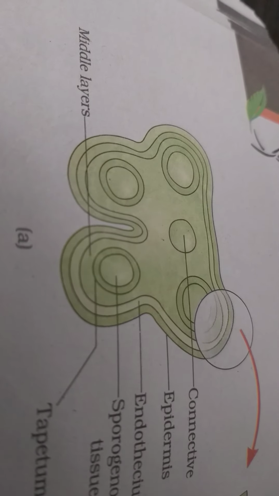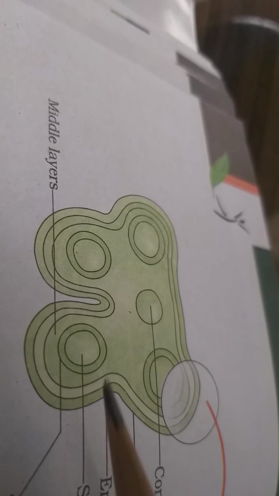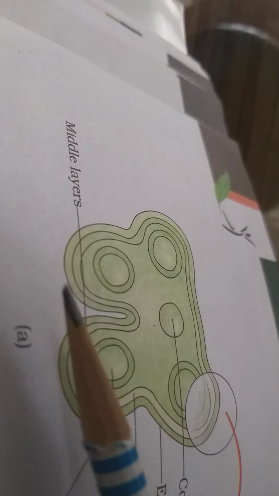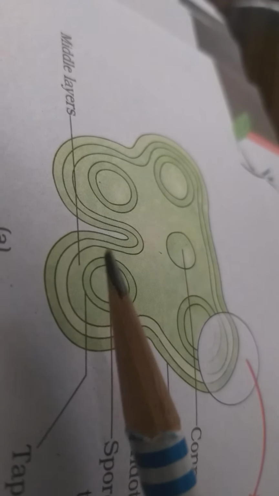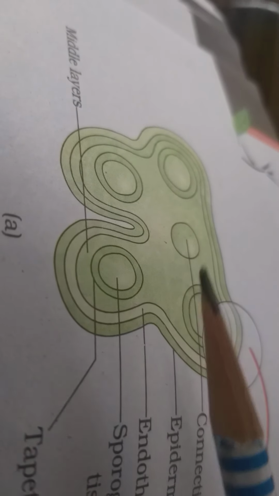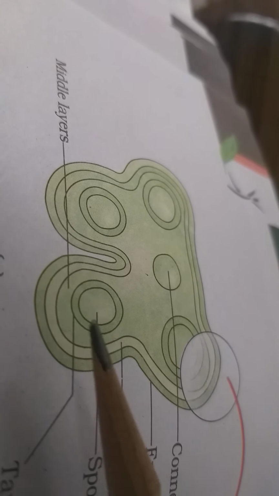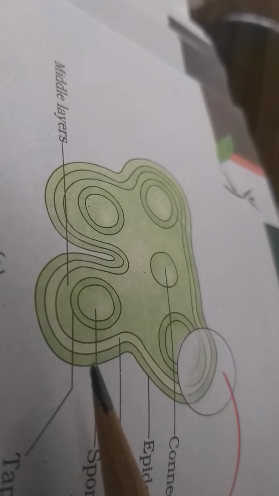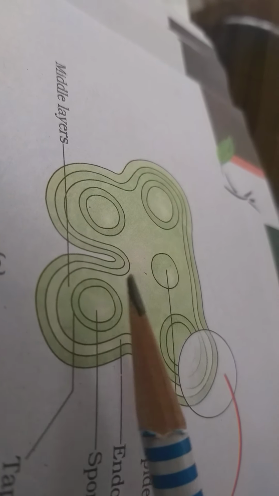Now, structure of microsporangium. This is the cross section of anther, which is roughly tetragonal or four-sided, and these are the four microsporangia. The microsporangia are circular in outline. Each microsporangium is surrounded by four wall layers.